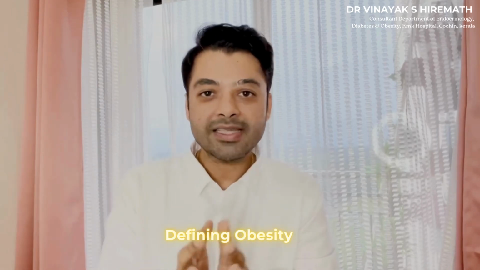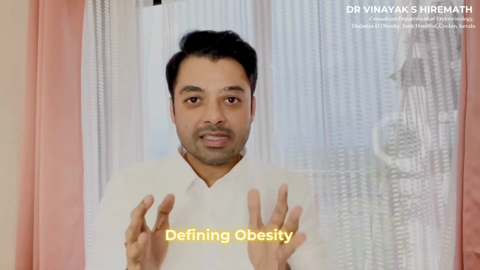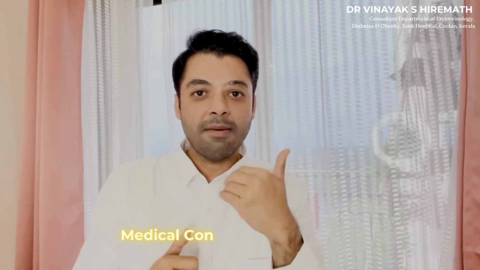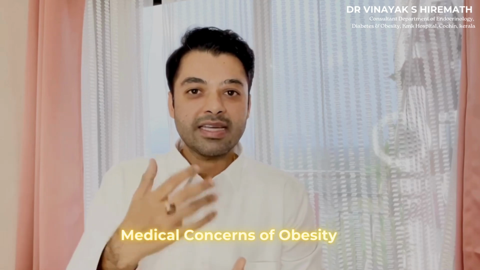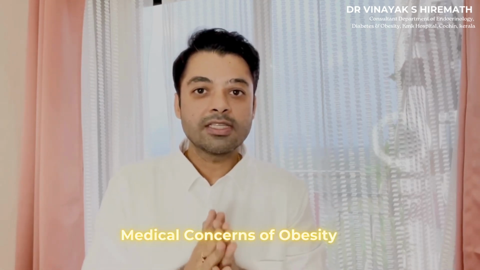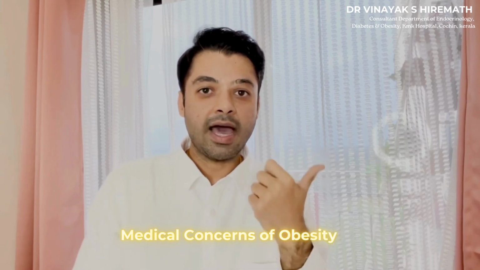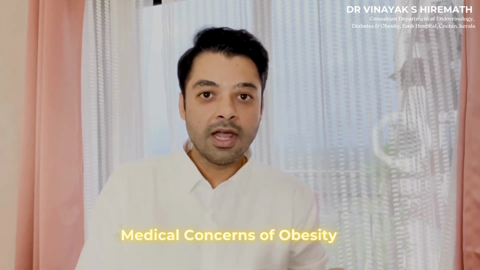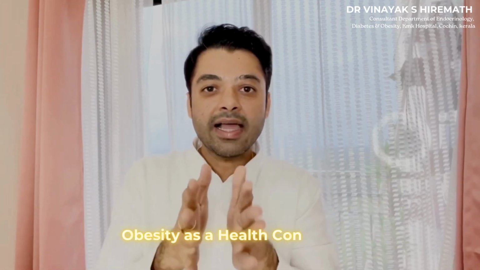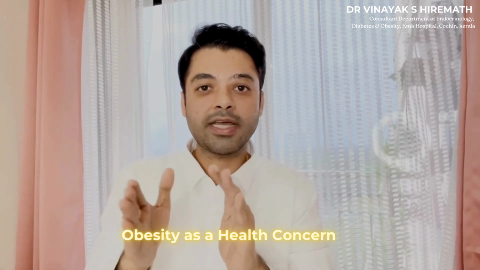Obesity is a complex disease involving an excess amount of body fat. Obesity isn't just a cosmetic concern, it's a medical problem. It increases the risk of other diseases and health problems such as heart diseases, diabetes, high blood pressure and certain cancers. So we need to focus mainly on obesity as a health concern but not as a cosmetic concern.